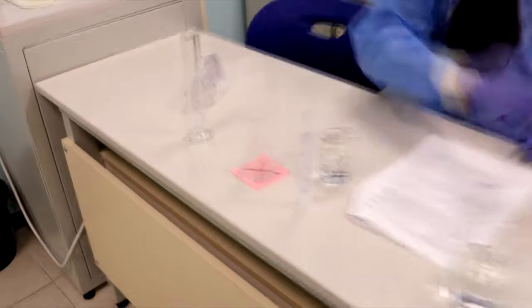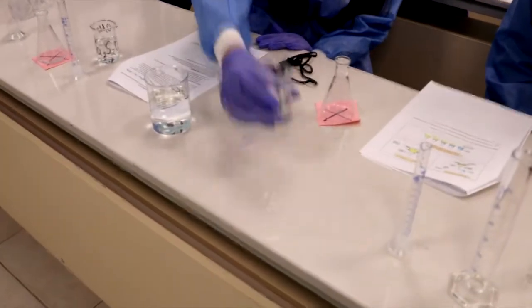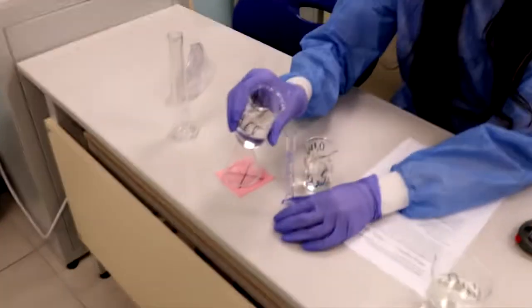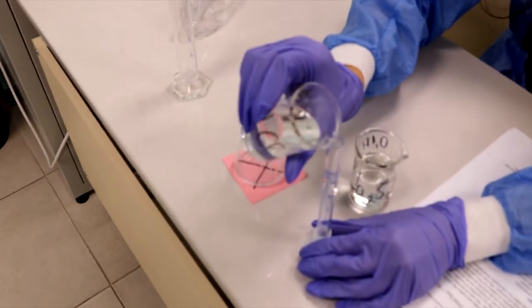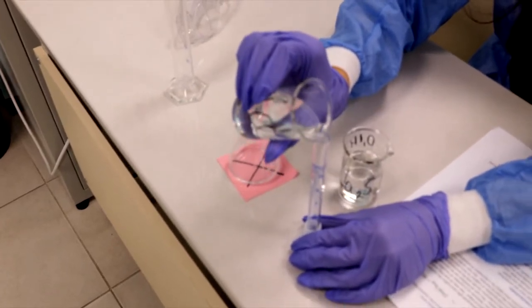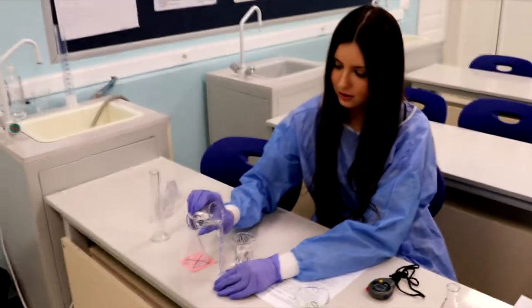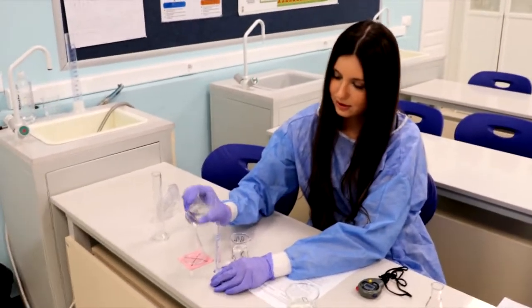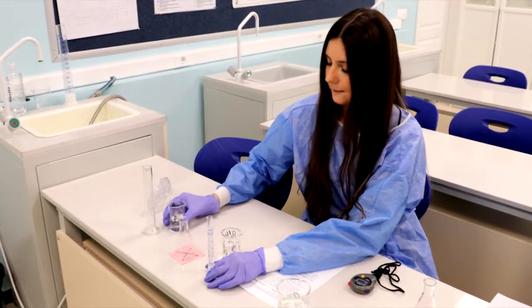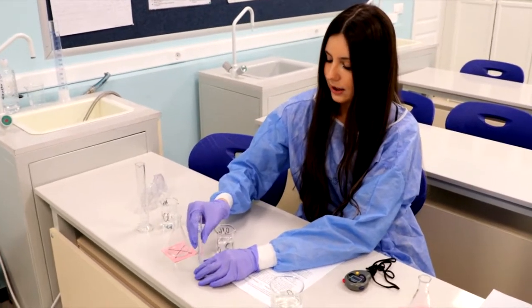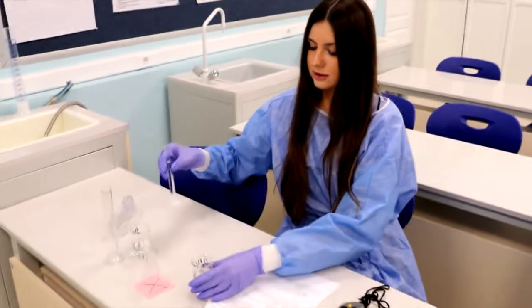After that, I'll take my hydrochloric acid and pour 10 milliliters of that in here. And we should try and be as accurate as possible. Okay, I think that's alright. Then I pour it in the beaker with the thiosulfate.